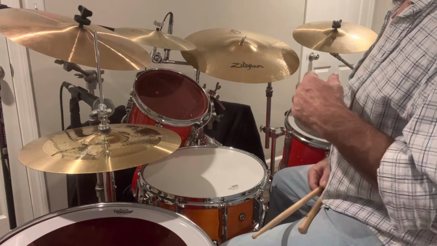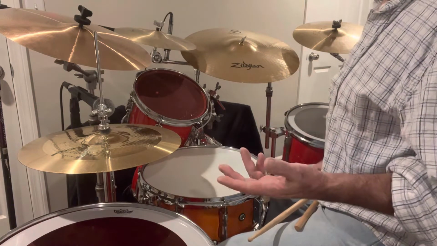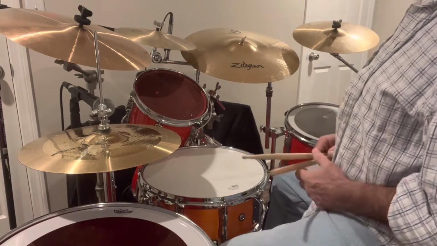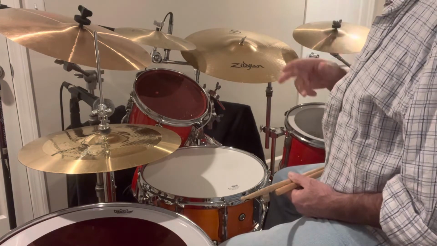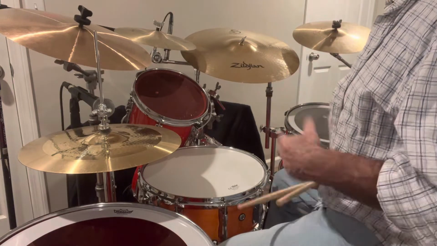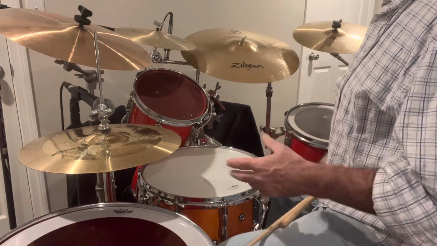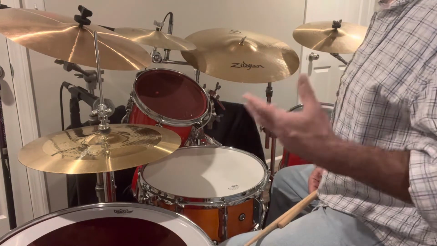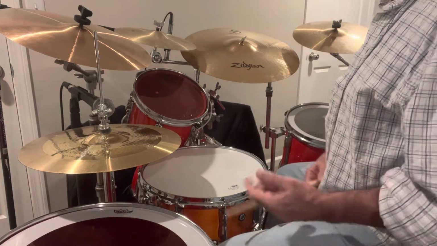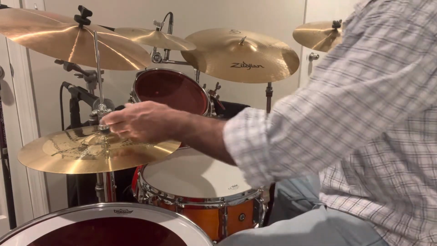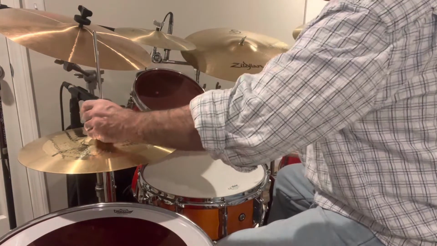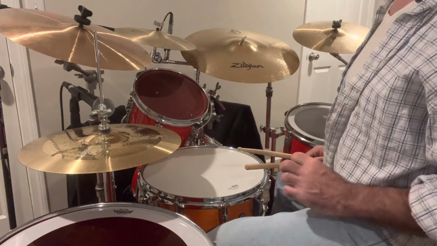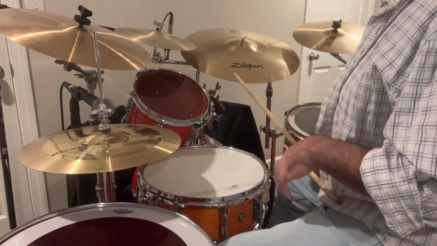Okay, so that doesn't really sound like anything you can use, so let's try to make it into something you can use. The thing about this stuff is you want to get as much as you can in your toolbox to be able to access it when you need it. Linear patterns are great. They allow you to create different kinds of rhythms, and I love them. I play them all the time in a lot of situations. It takes you out of your comfort zone, which is a very cool thing. You don't always want to play the same thing all the time.